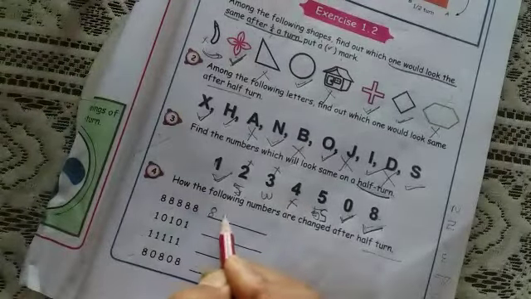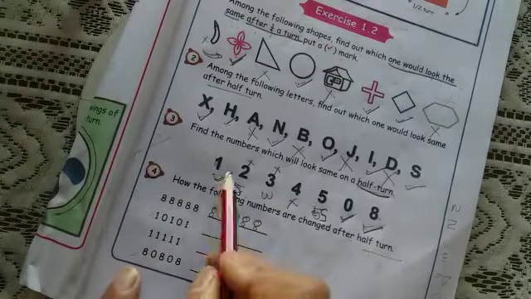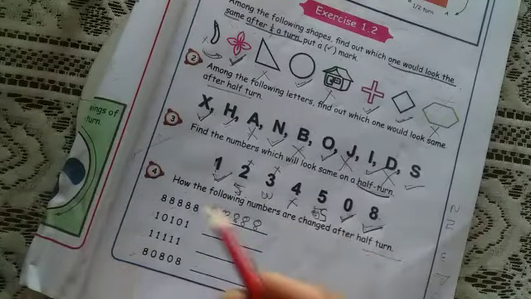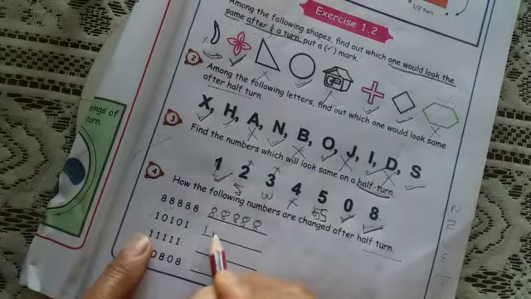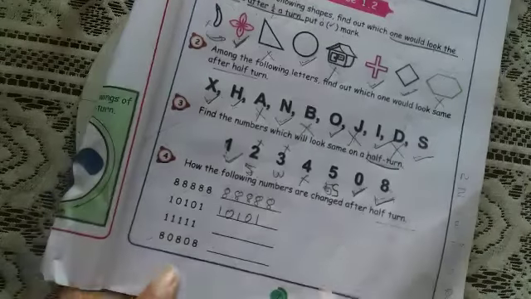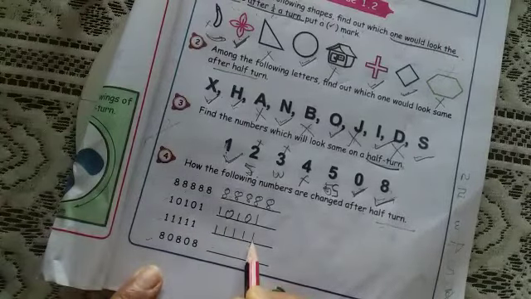Just now we saw in the previous sum, 8 will not change. So this will look the same, 8, 8, 8, 8. No change in 8. Even we have seen here in the previous sum, 1 is not changing, 0 is not changing after half turn. Even if you turn upside down, 1 remains as 1 only, 0 remains as 0 only. So this number will look the same. Now same 1. There is no change in 1. All the 5 ones we look at.